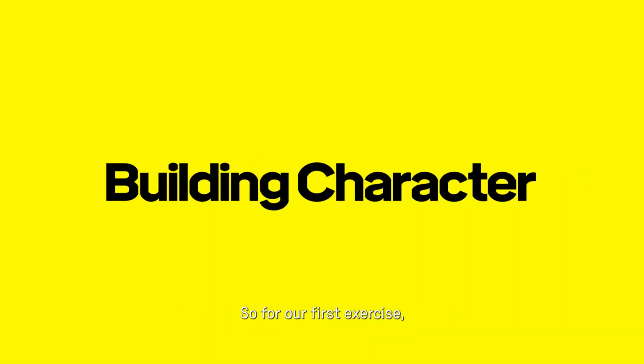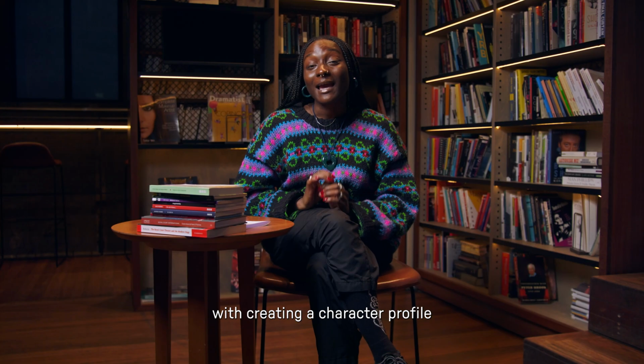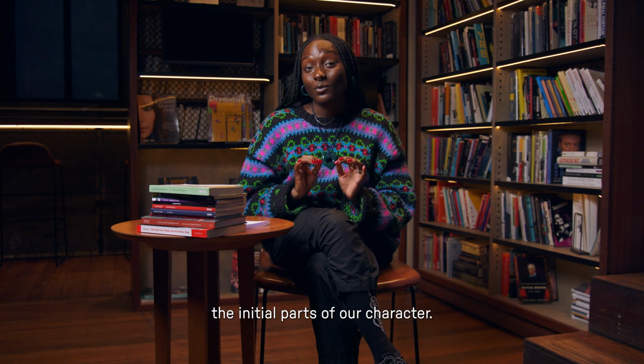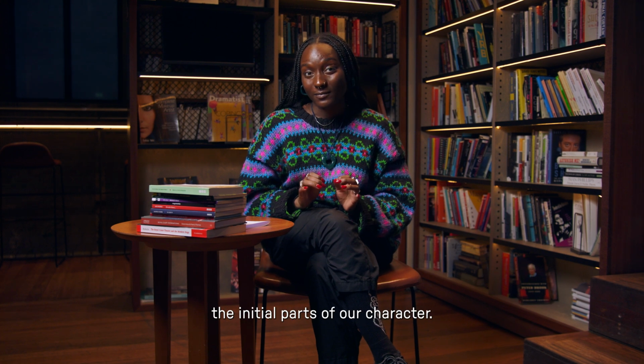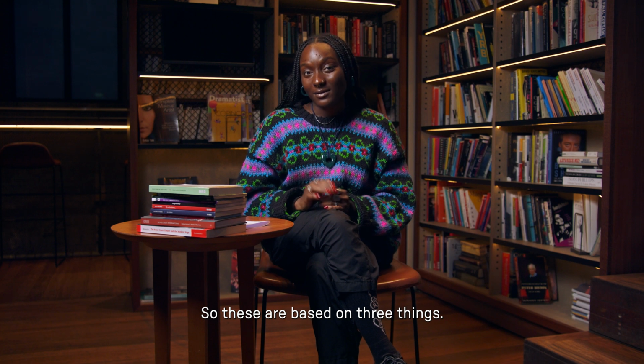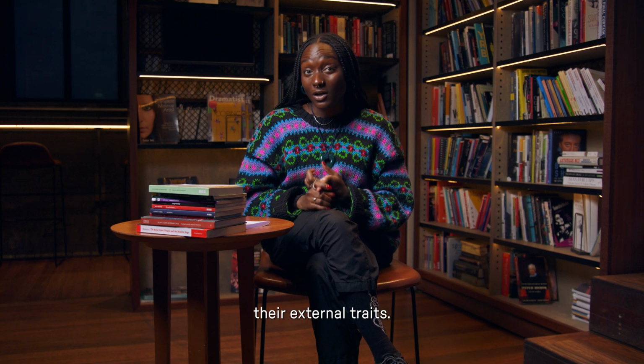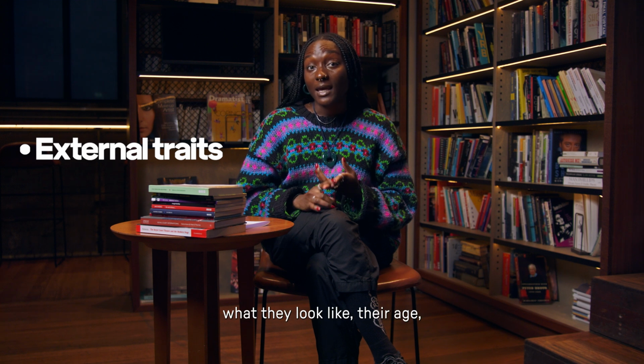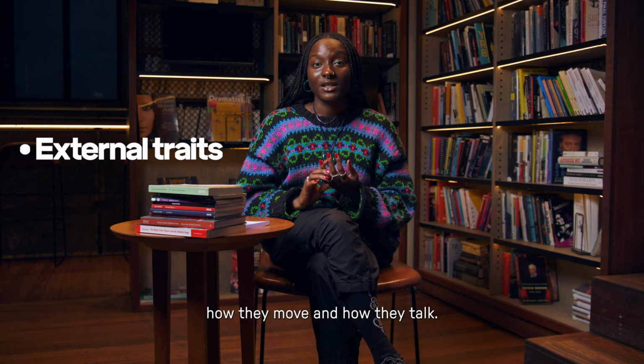So for our first exercise, we're going to start with creating a character profile. And we're going to start by building the initial parts of our character. So these are based on 3 things. The first thing is their external traits. So this can be what they look like, their age, how they move and how they talk.